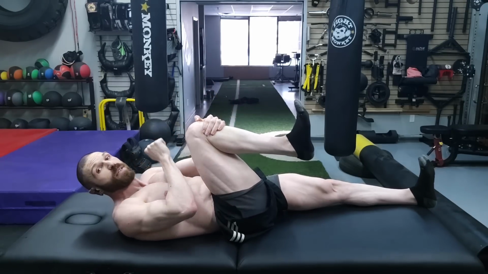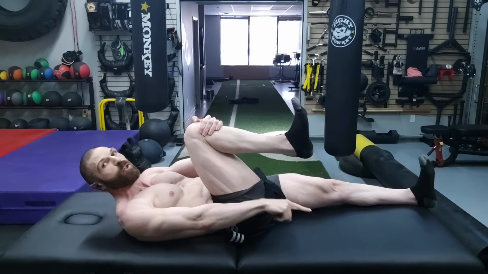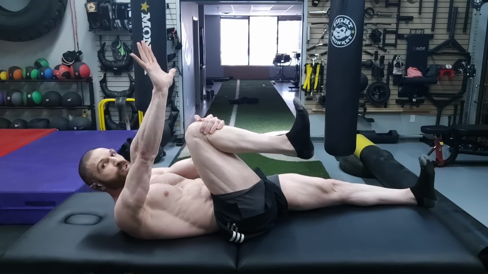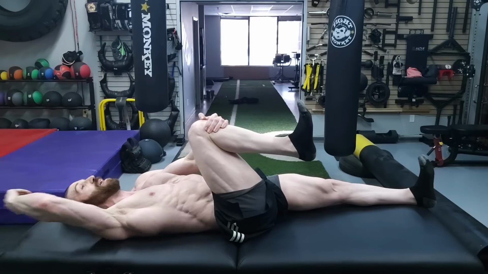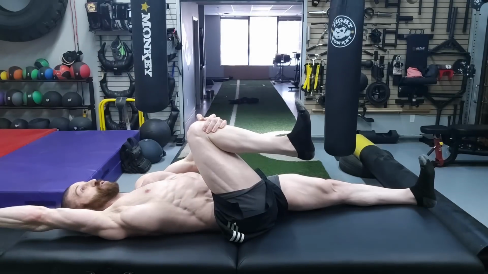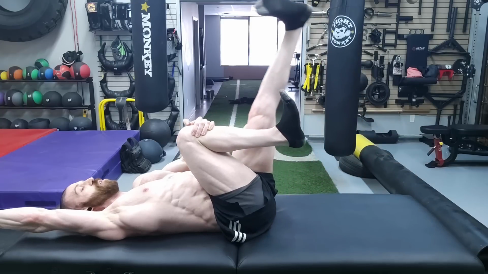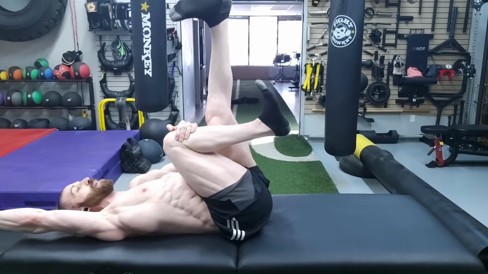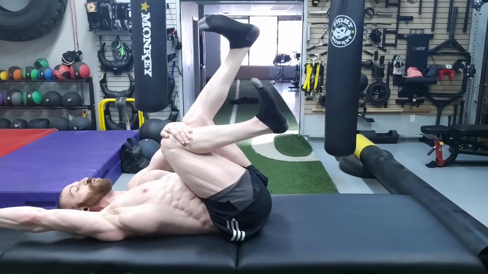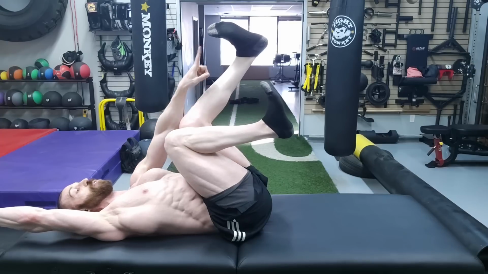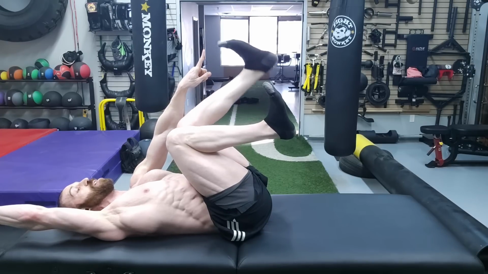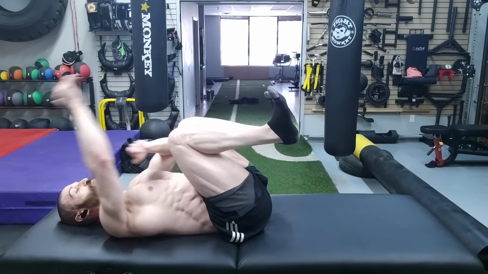And again, opposites. So we have the opposite leg straight with the heel pushing away, opposite arm in maximum extension of elbow and wrist, maximum external rotation, and the crown of the head and the palm pushing away. Then we do the same thing. We go into hip flexion, then knee flexion. As we bring the knee into flexion, we transition the foot from inversion to eversion. And then we switch arms.